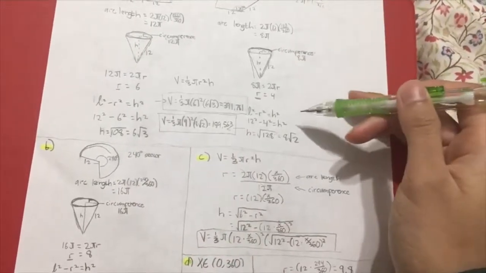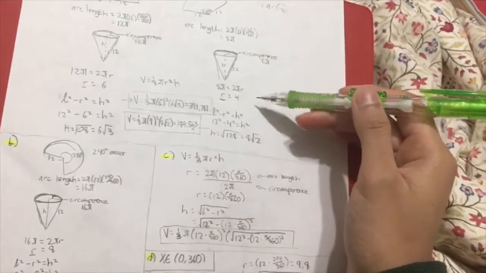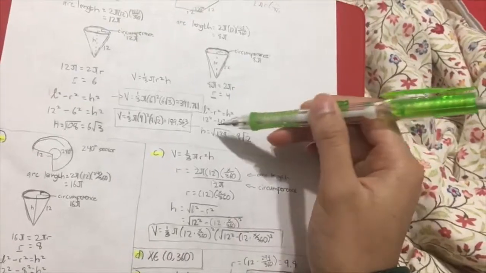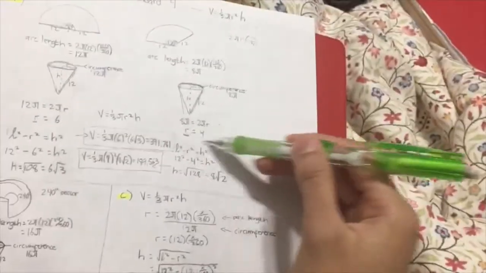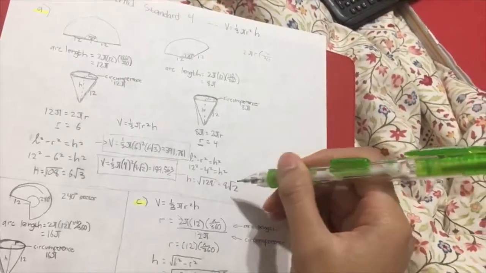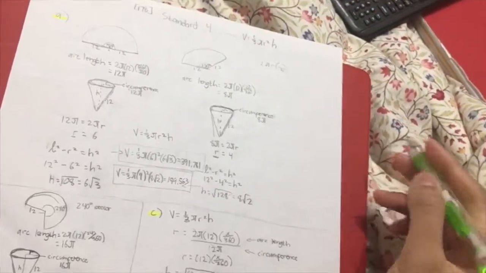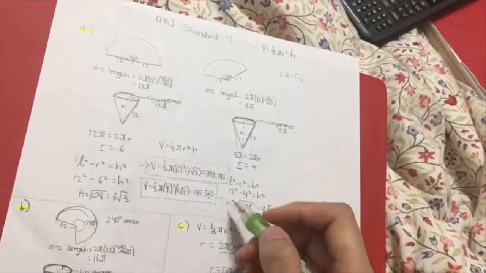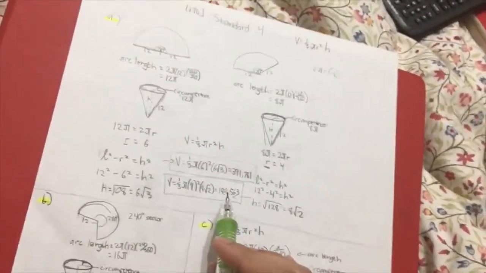That gives a height of 6 square root of 3. Similarly with the 120 degree sector, it's 12 squared minus 4 squared equals H squared. So that cone has a height of 8 square root of 2. We plug those variables, radius and height, back into the equation.